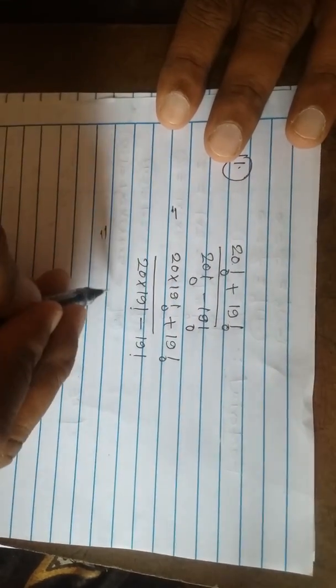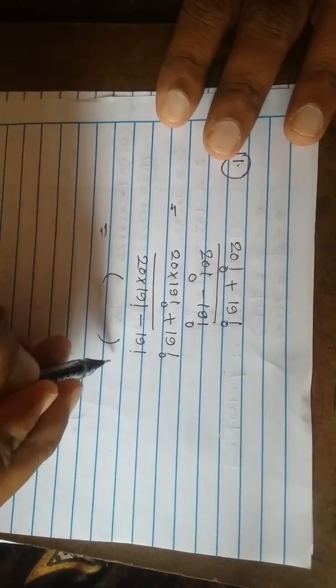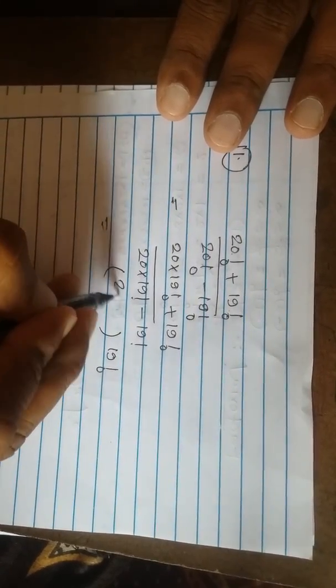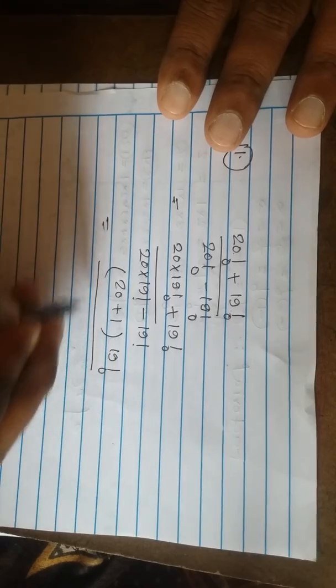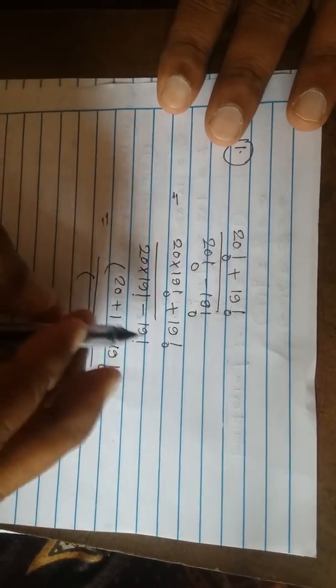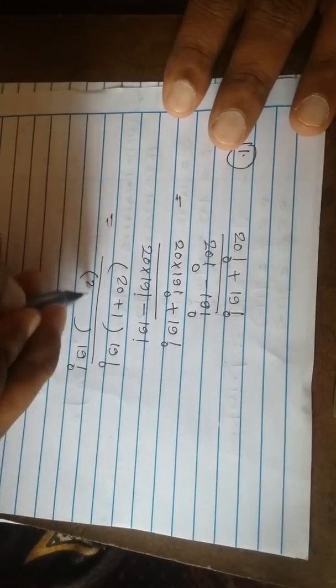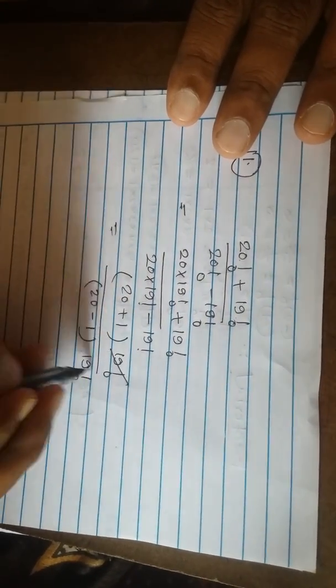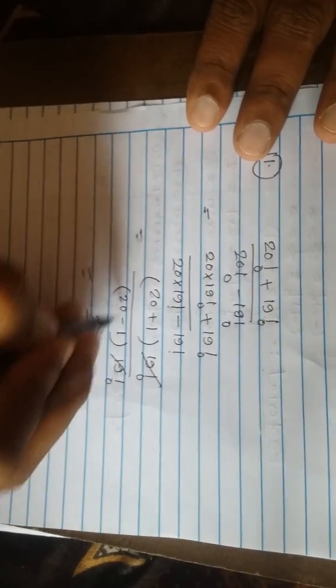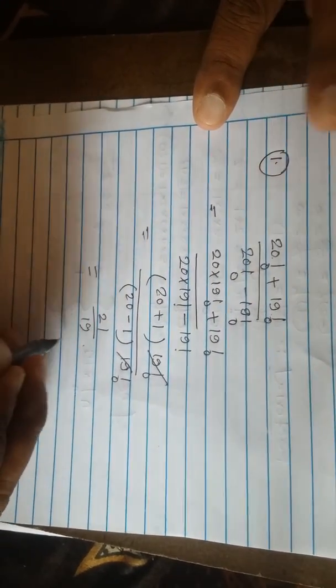Let us take 19 factorial common from the numerator. 19 factorial common, then you are left with 20 plus 1. And if you do the same in the denominator, take 19 factorial common, then you are left with 20 minus 1. This will be cancelled, so the result will be 20 plus 1 equals 21 divided by 20 minus 1 equals 19. That's the answer.